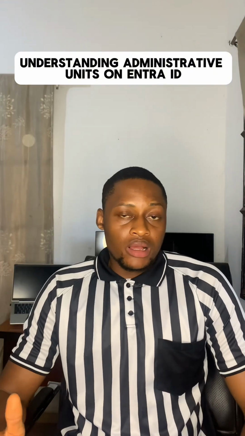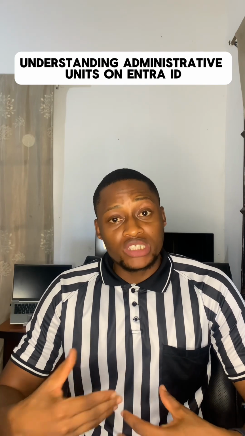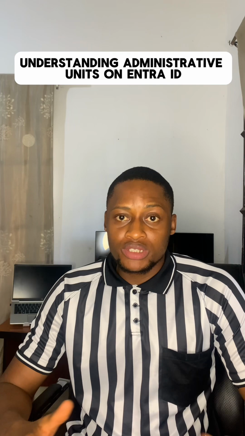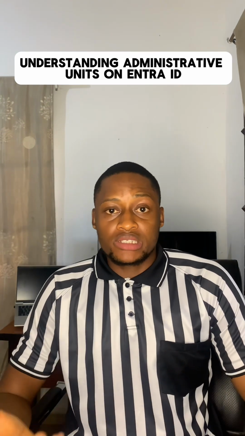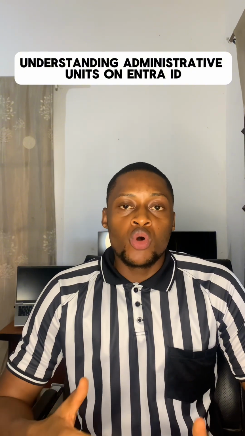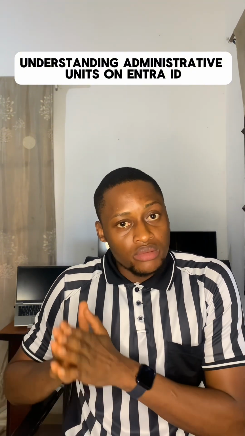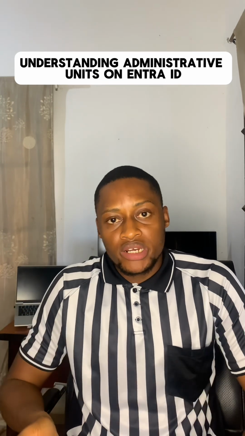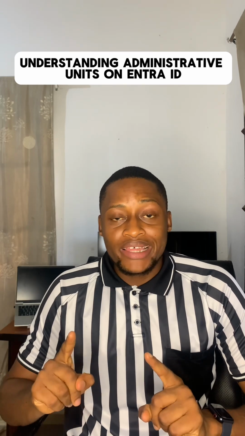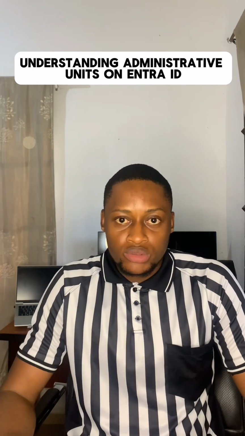So basically an administrative unit on Microsoft Entra is a resource that can be a container for other Microsoft resources like users, groups, and devices. And what this means is that organizations can delegate administrative control over specific subsets of their users, groups, and devices to certain individuals and groups to manage. This allows for effective management and control while also maintaining centralized security and administration over the whole directory itself.